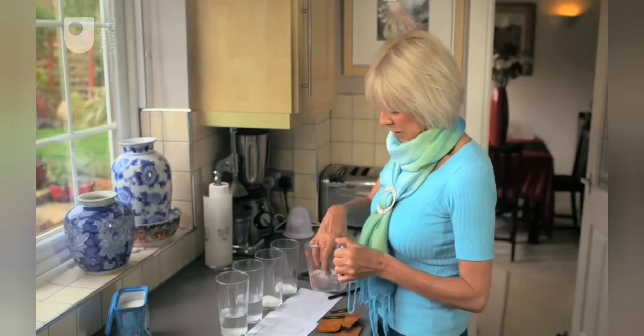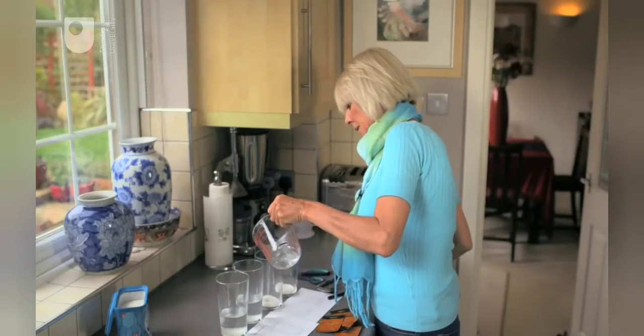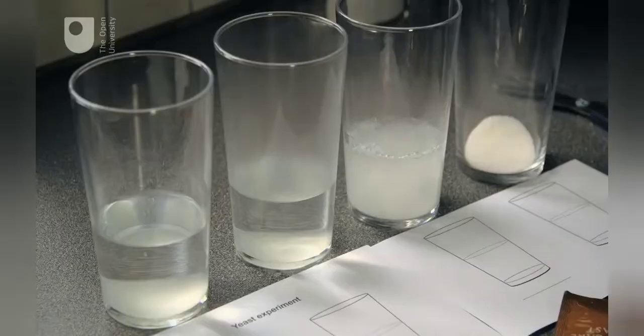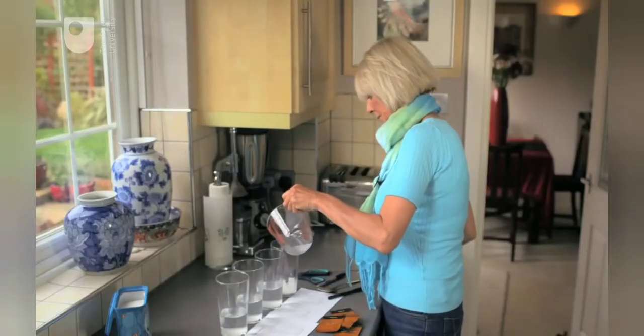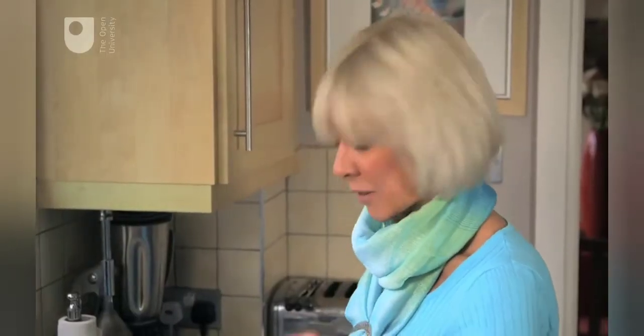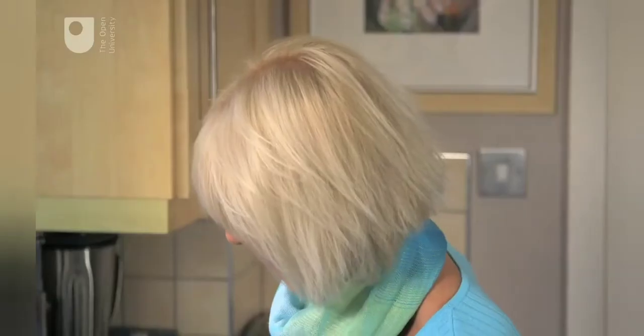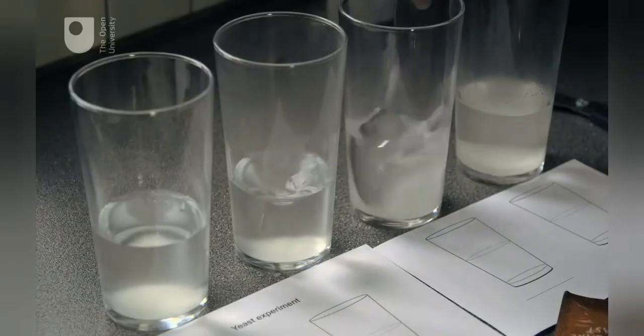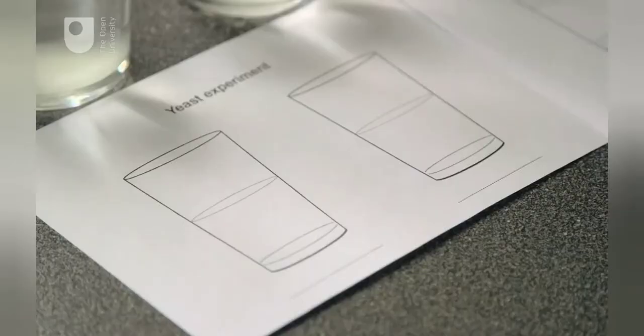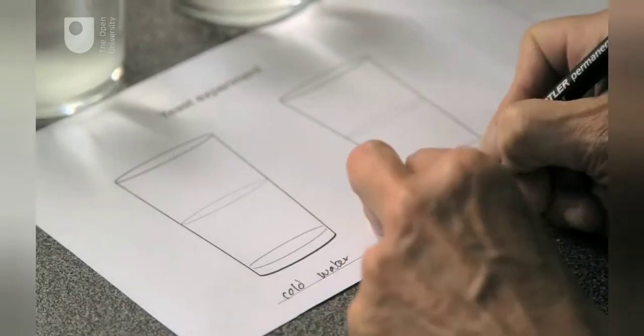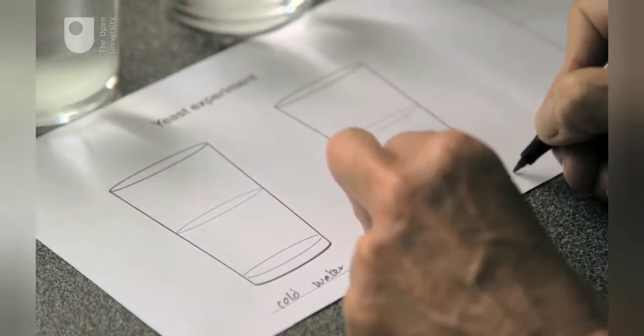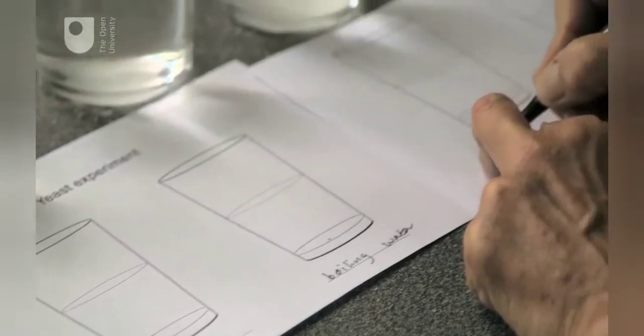And in the final 2, I'm going to put the same amount of water that's at body temperature or blood temperature. So I've just tested that with my finger. Now, give them a quick stir. Cold water. Boiling water. Blood warm. And blood warm.